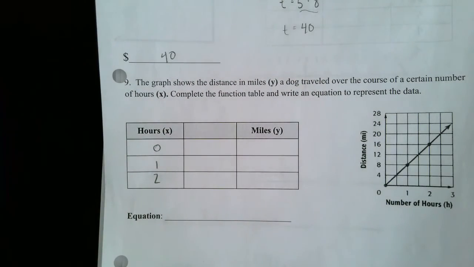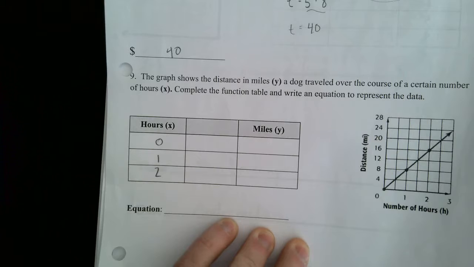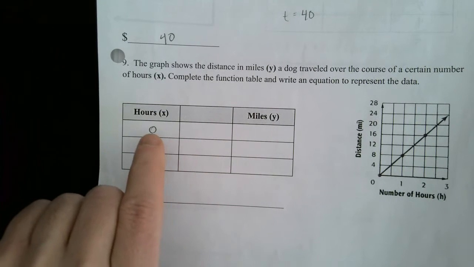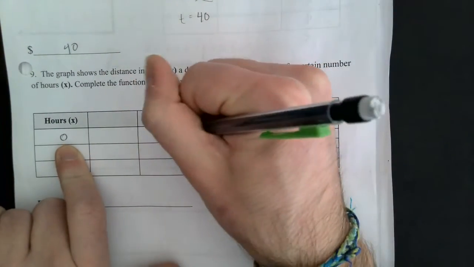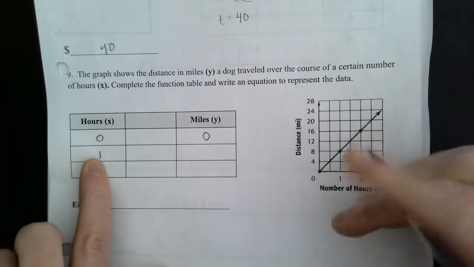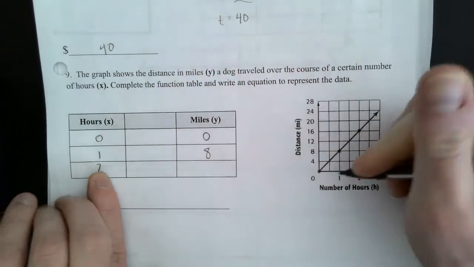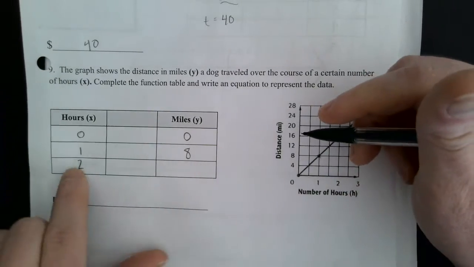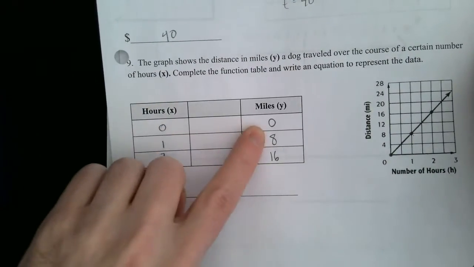All right, let's check out 9. The graph shows the distance in miles a dog traveled over the course of a certain number of hours. Complete the function table and write an equation to represent the data. All right, this dog is really going for it. So after 0 hours, the dog had traveled 0 miles, which makes sense. What about 1 hour? 1 hour, the dog traveled 8 miles, it appears. So again, I'm using the graph to help me fill out the table. 2 hours appears to be 16 miles. Well, how do we get from the input to the output? What's the rule?